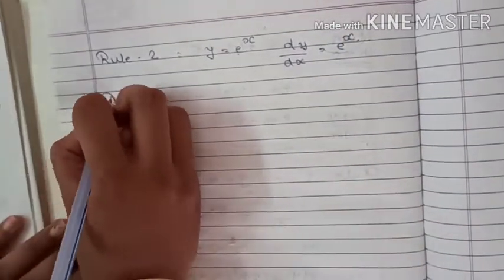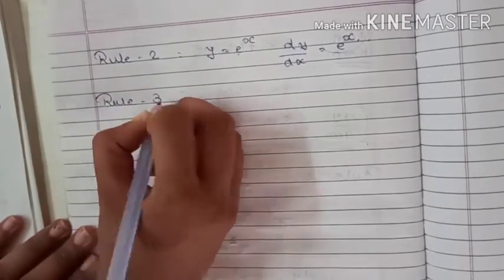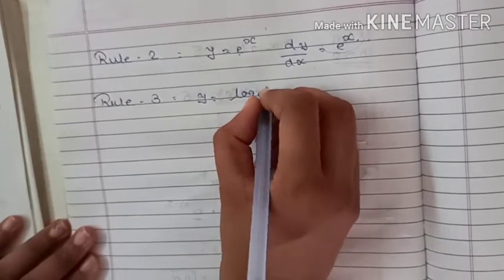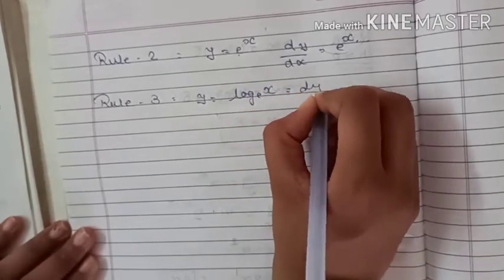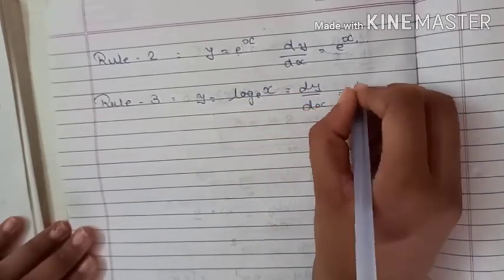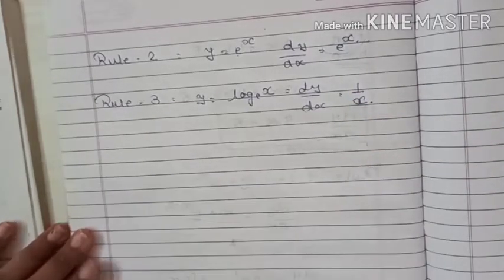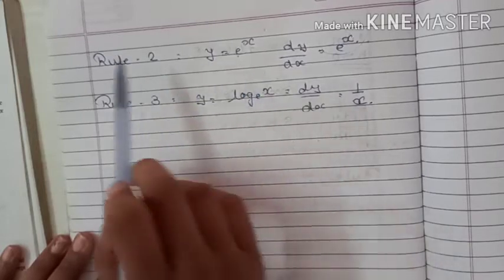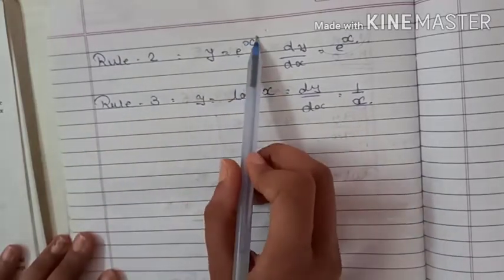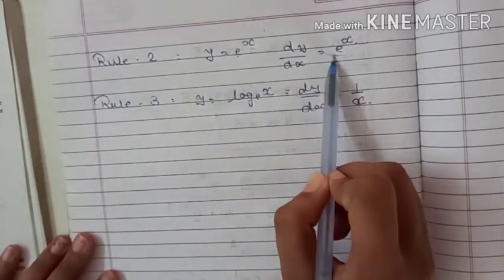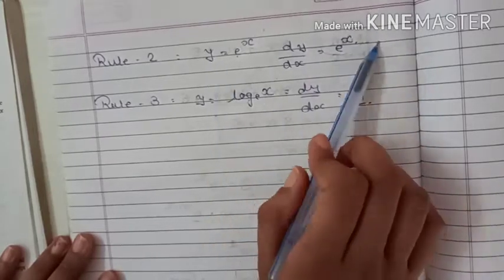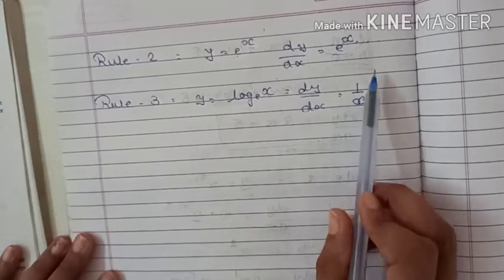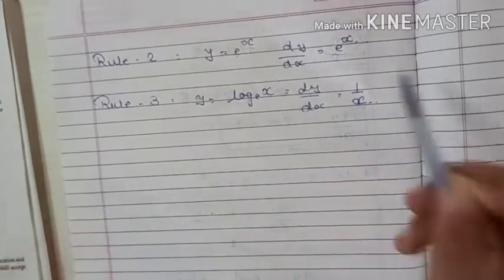Then rule number 3. y is equal to log x, then dy by dx will be 1 by x. Always remember these rules. Whenever e raised to x is given, you differentiate with the same result. Whenever log x is given, dy by dx is equal to 1 by x.